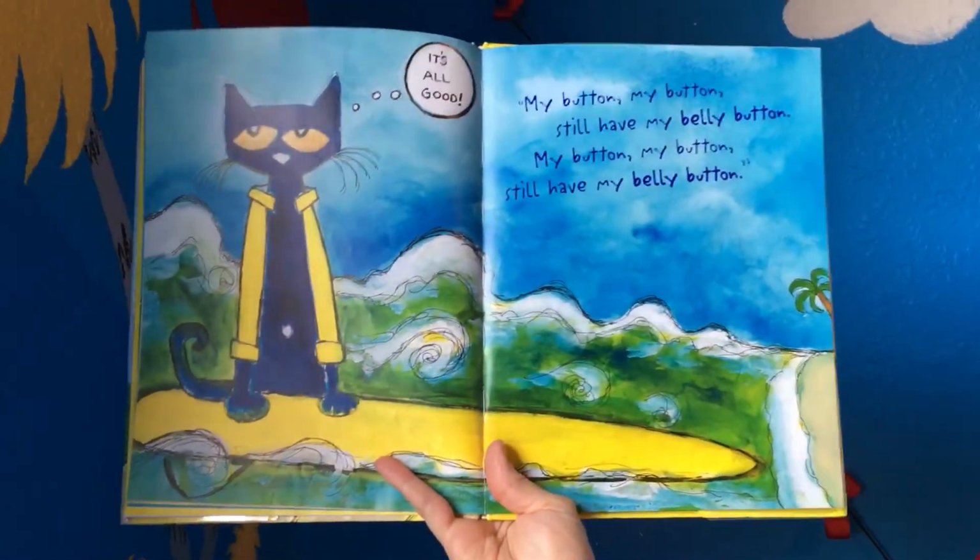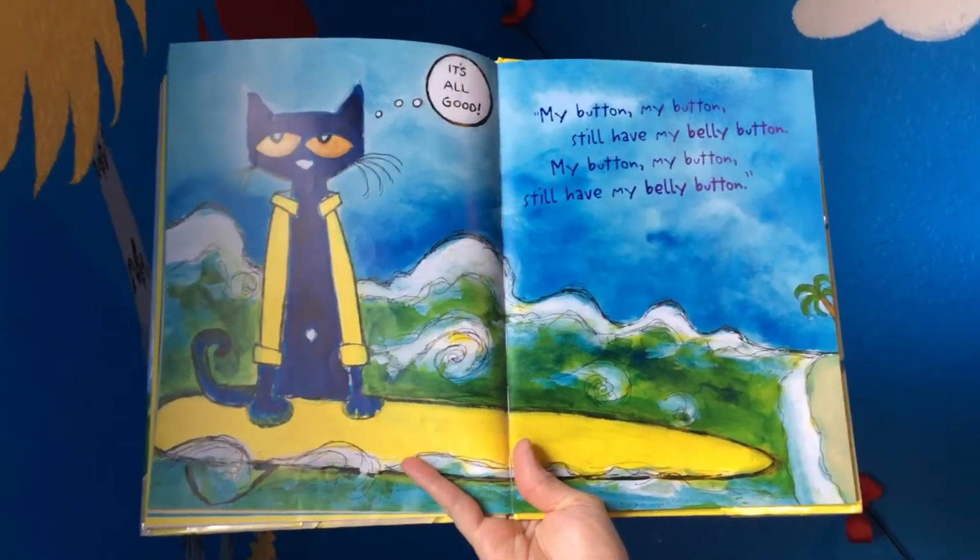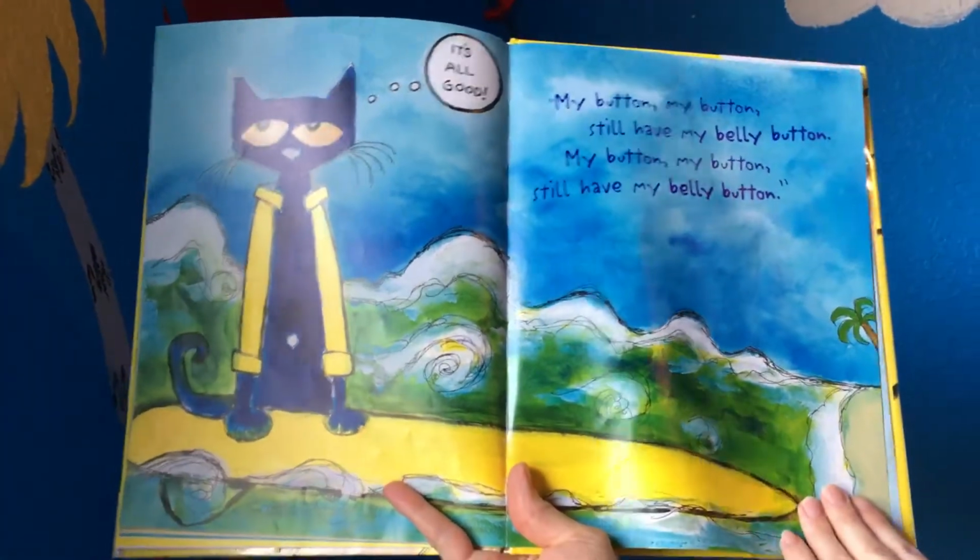It's all good. My button, still have my belly button. My button, still have my belly button.